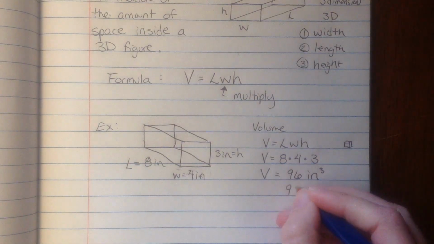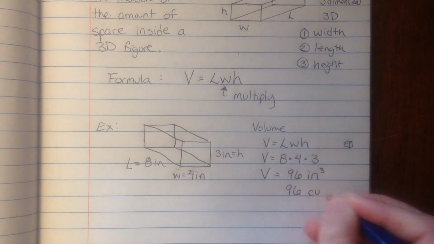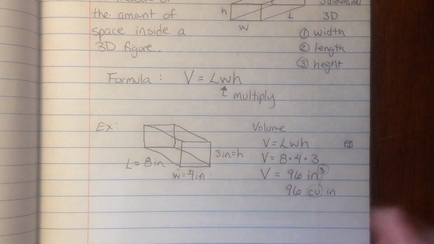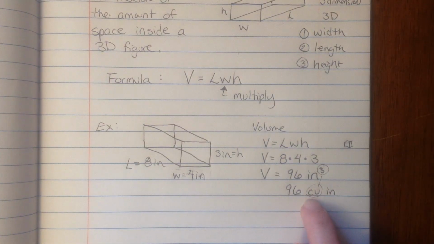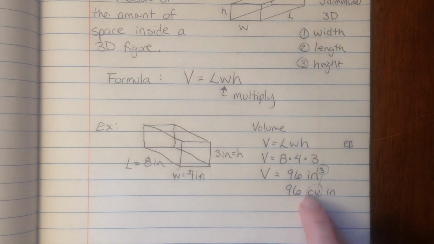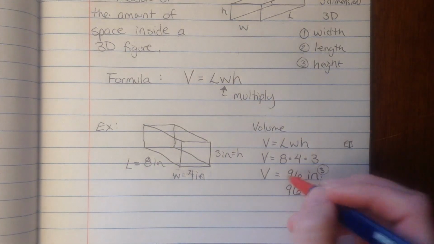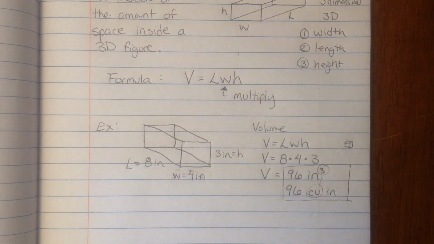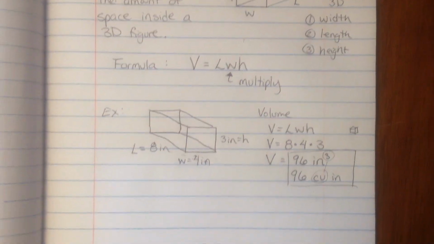Sometimes you'll actually see it written like this, 96 cubic inches. You might see that 3, you might see it as CU, which stands for cubic. So we could read this as 96 inches cubed or 96 cubic inches. Either way, that is going to be your final answer. All right, let's look at another example.